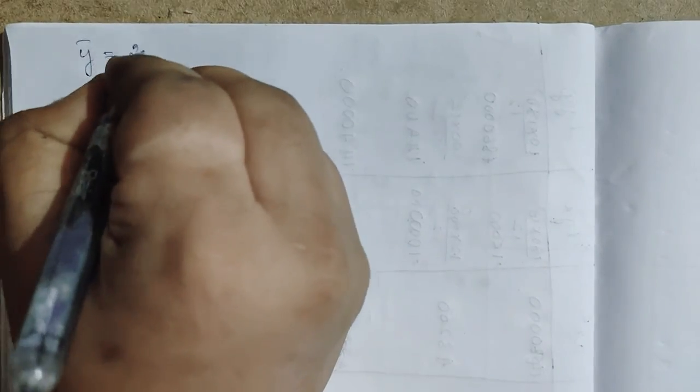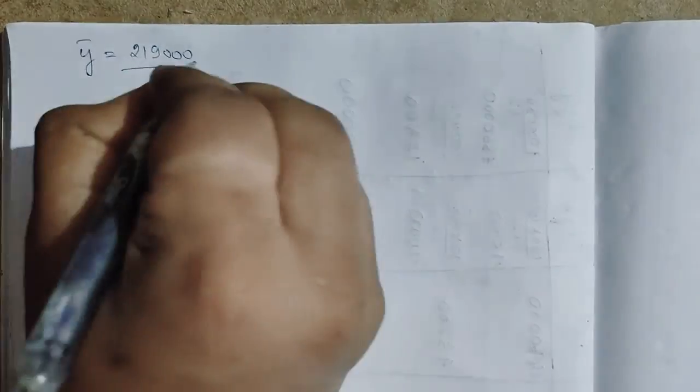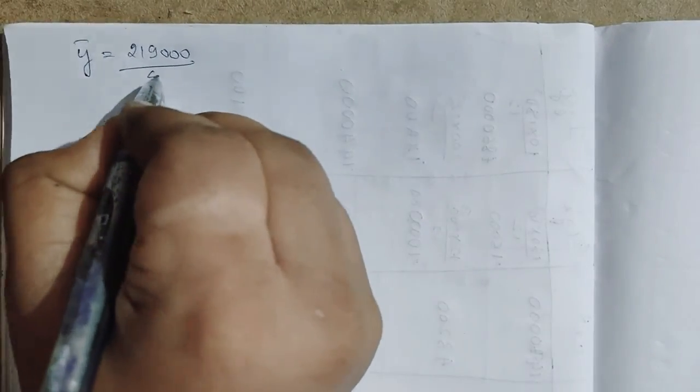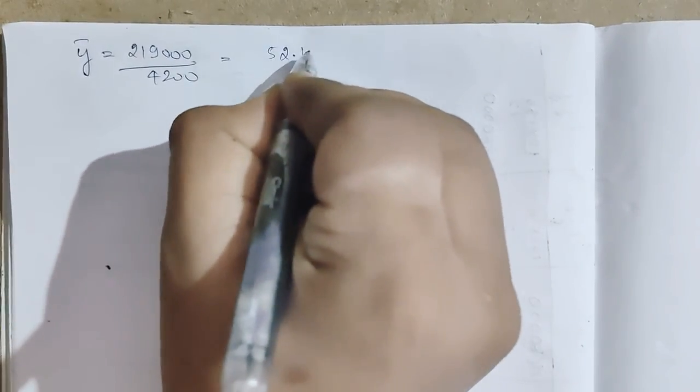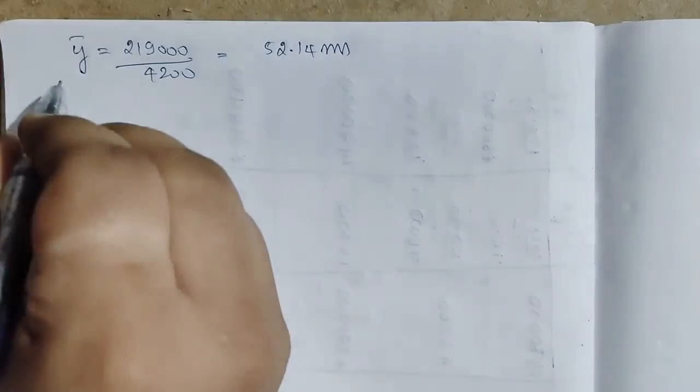So I'll write directly now. What do I have to find? I have to find the y bar. So the value of y bar is 219000 divided by 4200, it will be 52.14 mm.